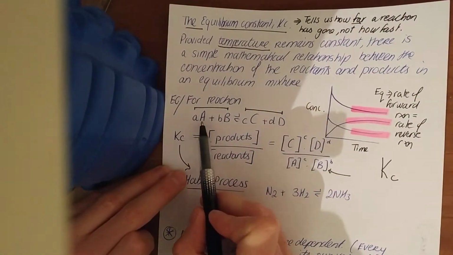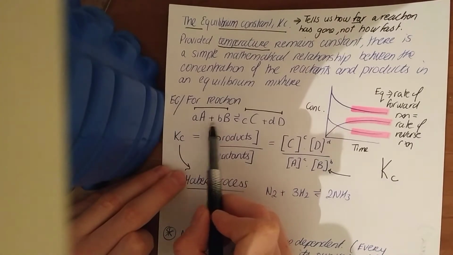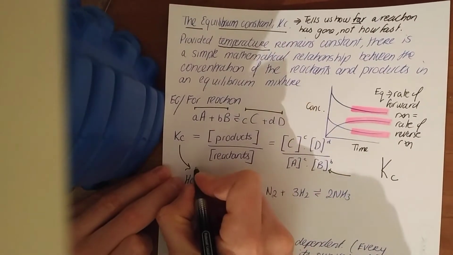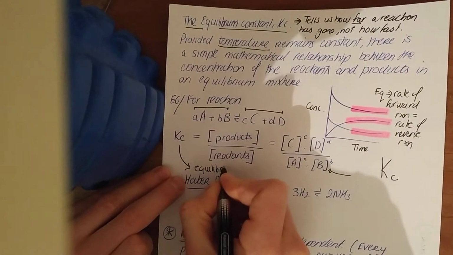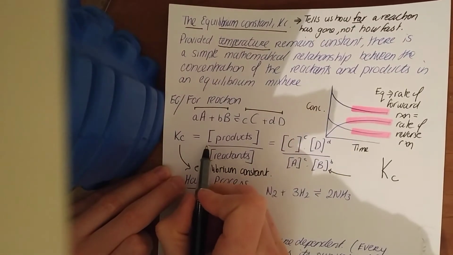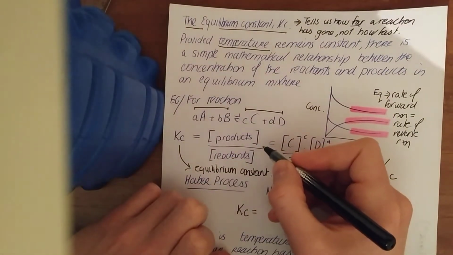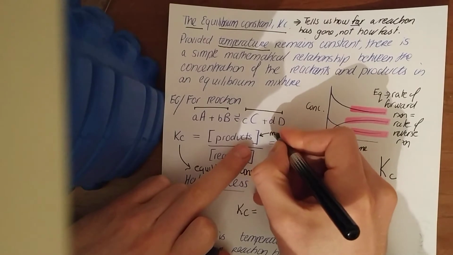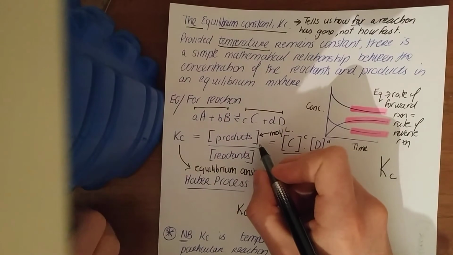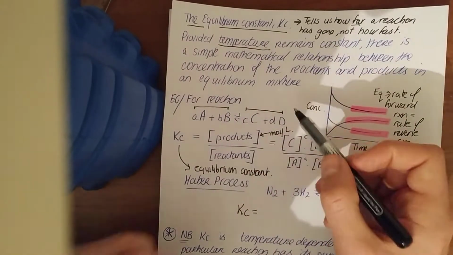So they came up with, say we had a general equation, small a, big A. These small letters in front are like a 2 or a 3, that's what that's denoting. The equilibrium constant, which is your Kc, is found by the concentration of your products over your reactants. Now these are square brackets, which means the concentration in moles per litre. So once we get into the calculations, we'll have to get the concentration in moles per litre. So Kc is the concentration of the products over the reactants.